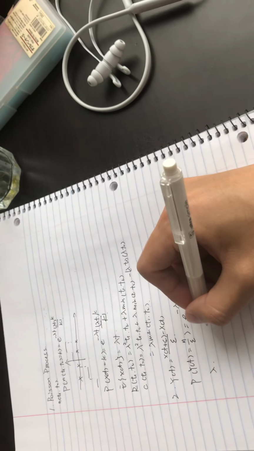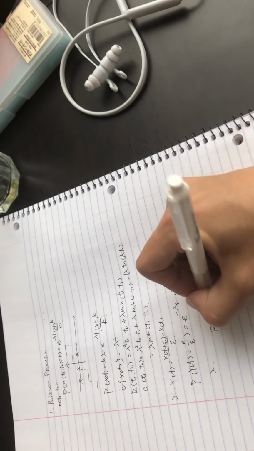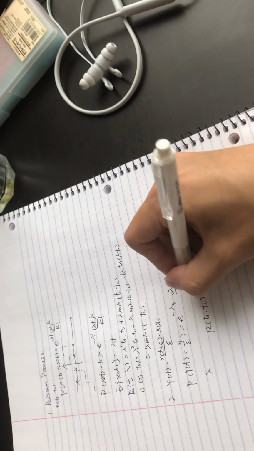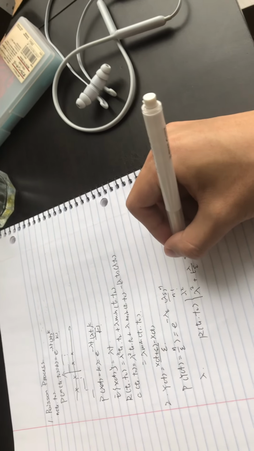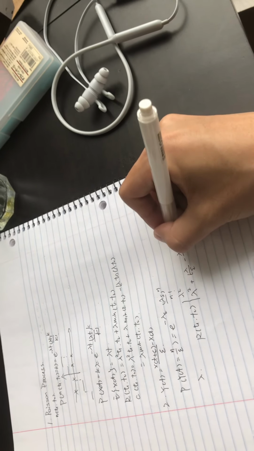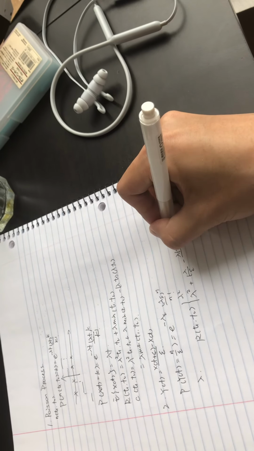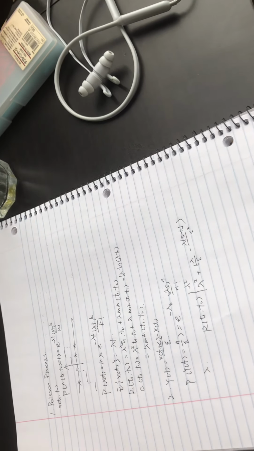For the autocorrelation, we have 2 cases. First, when the absolute value of t1 minus t2 is larger than epsilon, it equals lambda square, and otherwise it equals lambda square plus lambda (epsilon minus absolute value of t1 minus t2) divided by epsilon square.